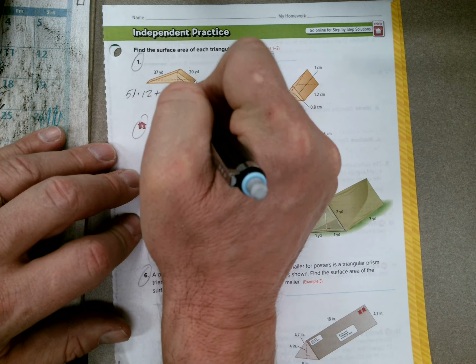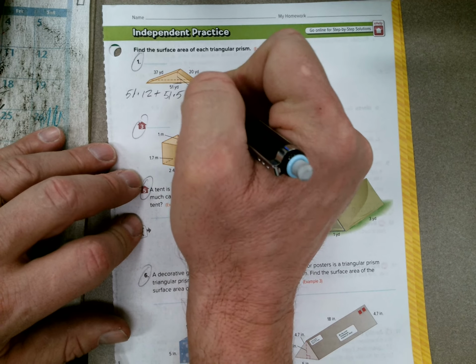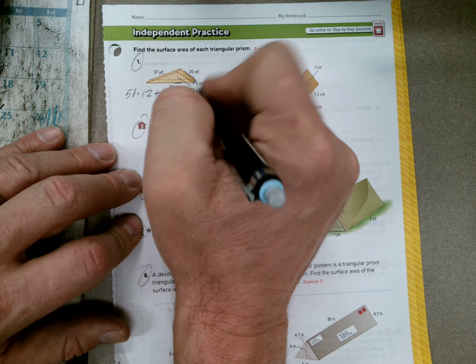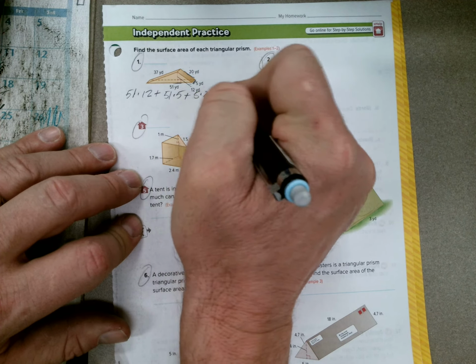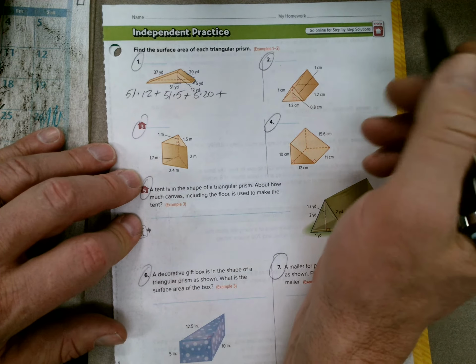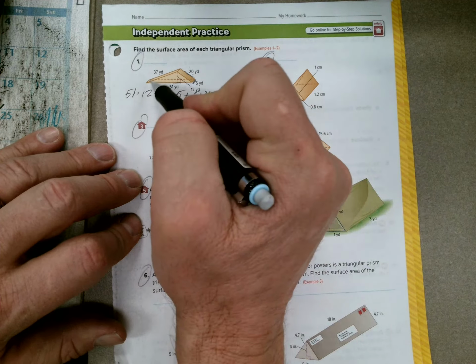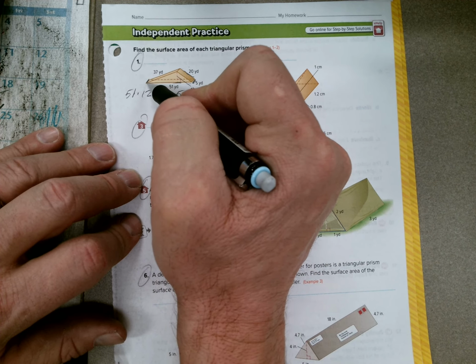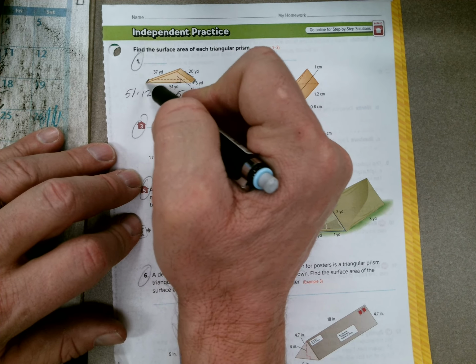Since we're back here, let's take care of this back area. It's 5 and 20, so 5 times 20 plus. And then finally, the last piece is this piece, and we're going to transpose that 5 over to here. 5 and 37.